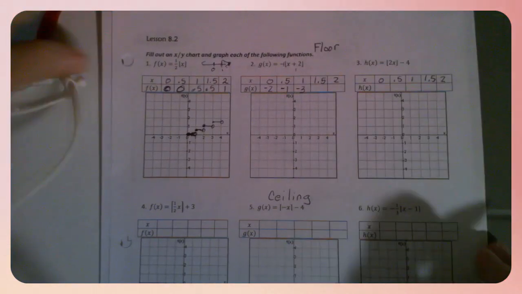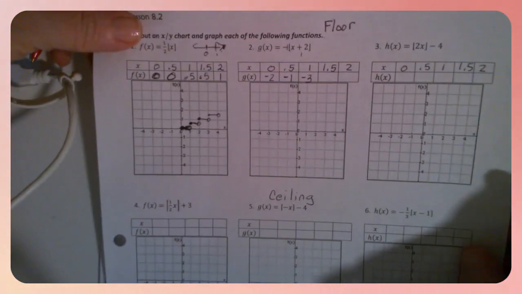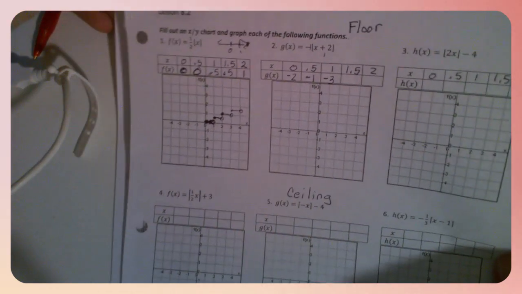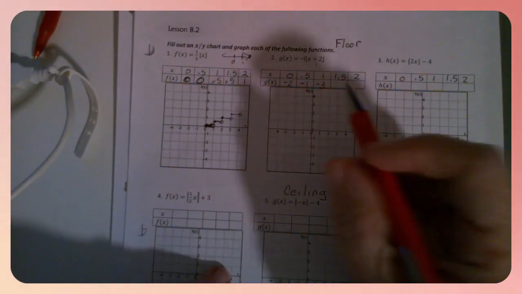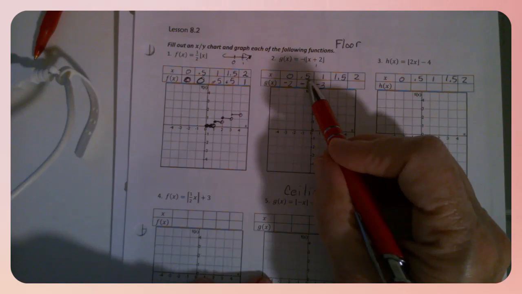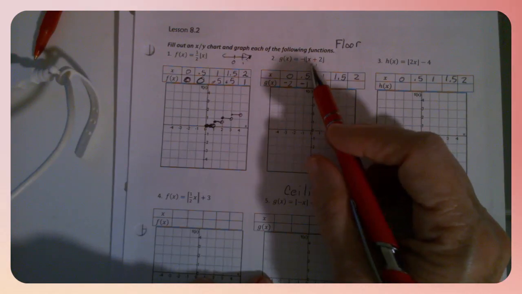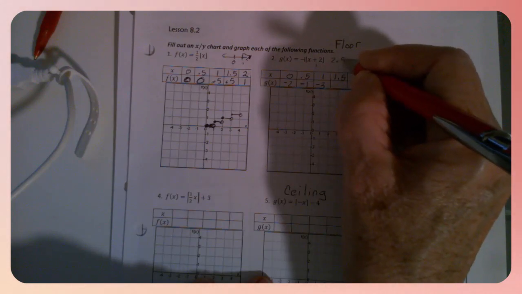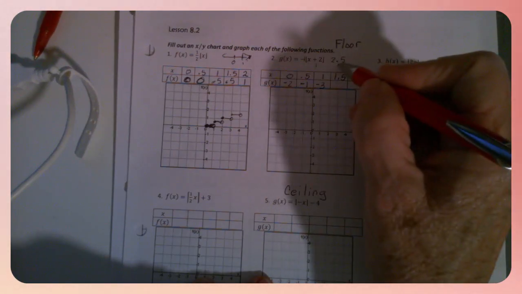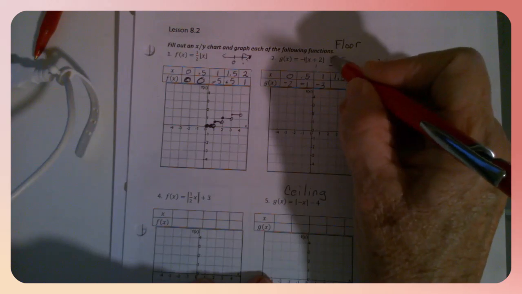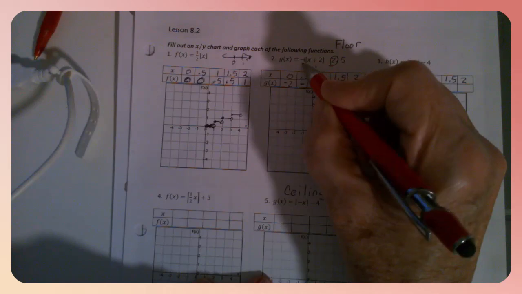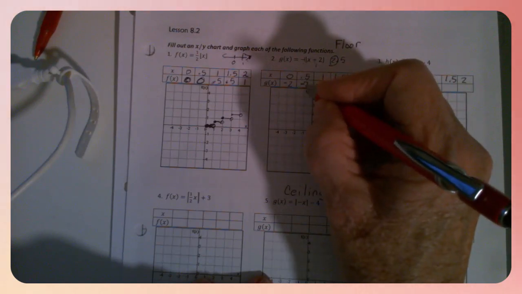Am I doing that right? I don't think I have that second one right. Let me go back and look at that one. All right, 1/2 plus 2 is 2 and 1/2. I said 1 and 1/2. And the floor of 2 and 1/2 is 2. Okay? But we've got to multiply it by a -1, so this would be a -2.